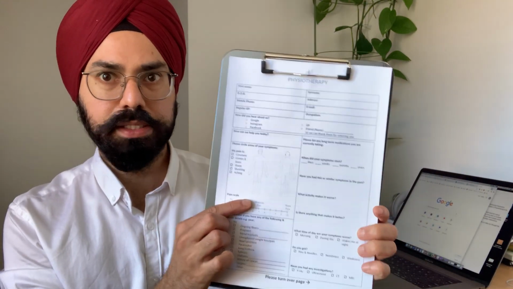And the second question in the form is a body chart. So people can normally circle or tick certain areas, or they can mark if it's the pain that they're worried about, or sometimes it might be weakness. We like to focus on exactly what the patient wants worked on.